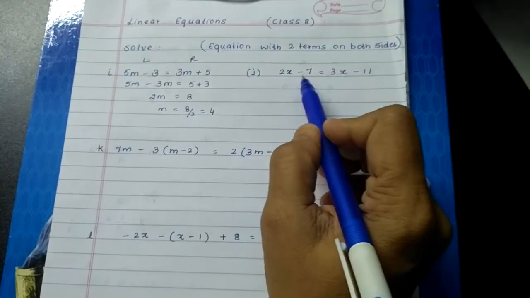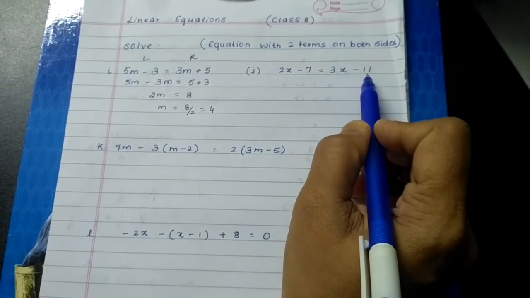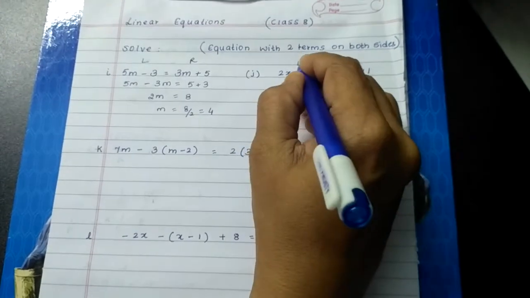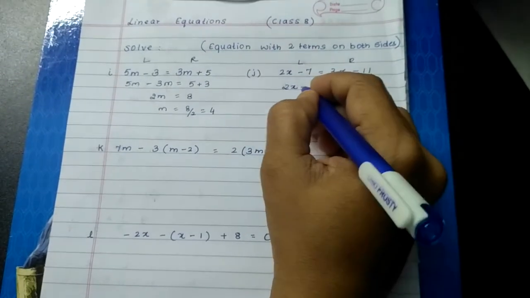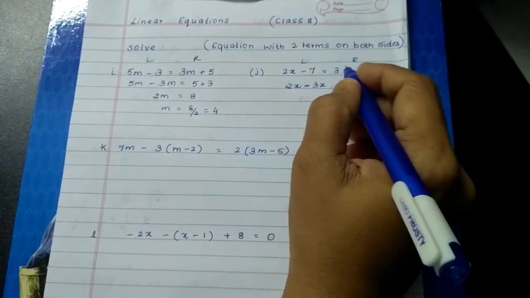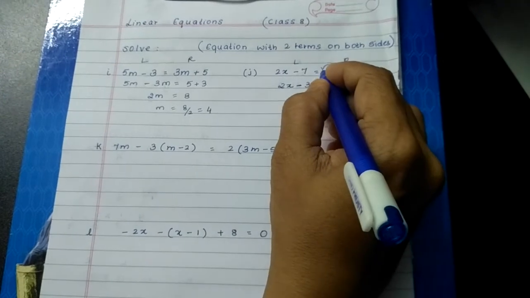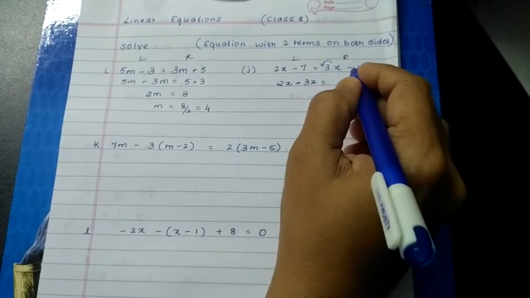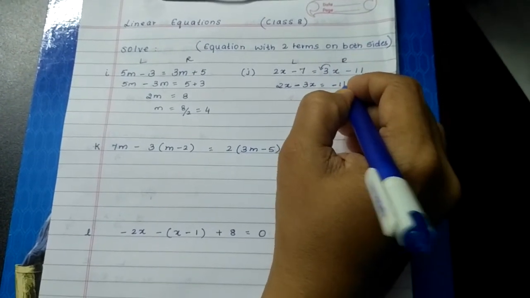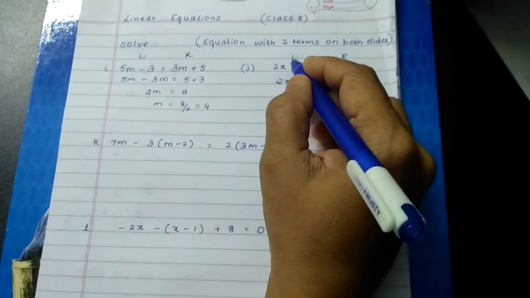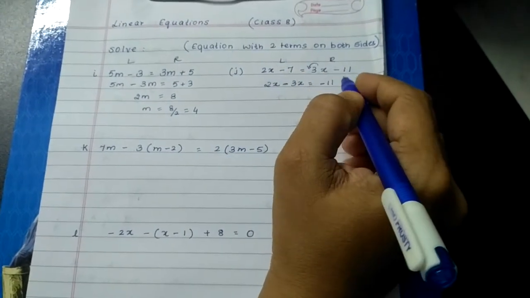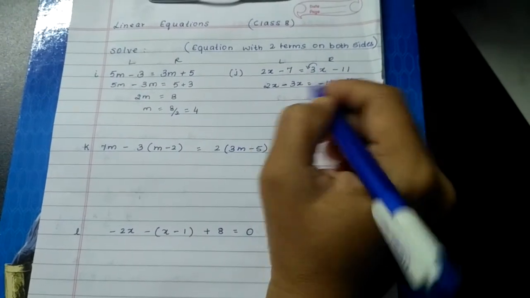Let us see the next sum. 2x minus 7 is equal to 3x minus 11. So 2x, which is on the left hand side, will be there as it is. Plus 3x, I will bring to the left hand side. It will become minus 3x because 3x has a positive sign. Minus 11, which is on the right hand side, let it be there itself, and this minus 7, when it comes from the left hand side to the right hand side, will become plus 11.